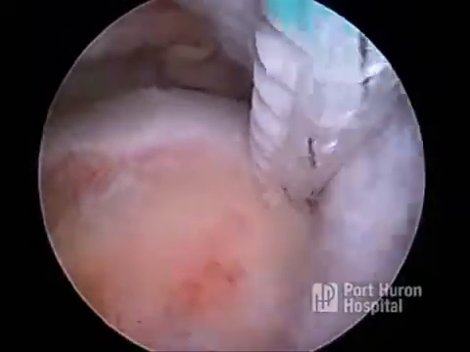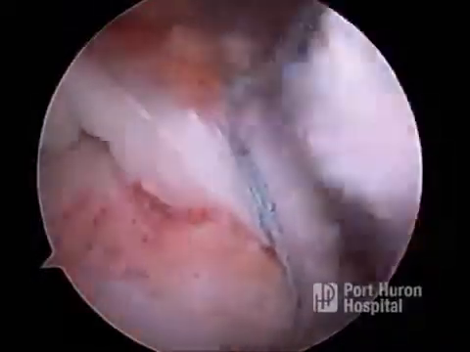With the open procedures, with detaching the muscle, you actually do more trauma, so people have to heal from that additional trauma in addition to healing the repair.